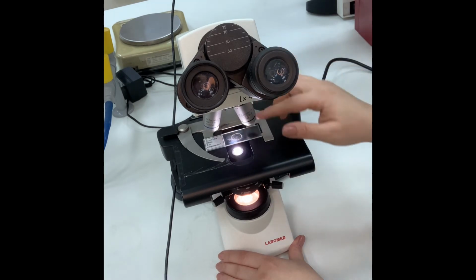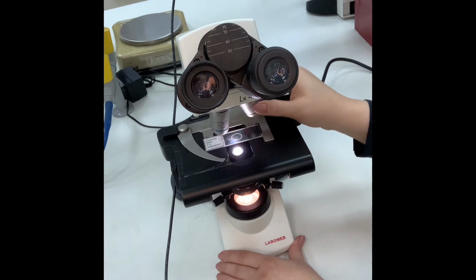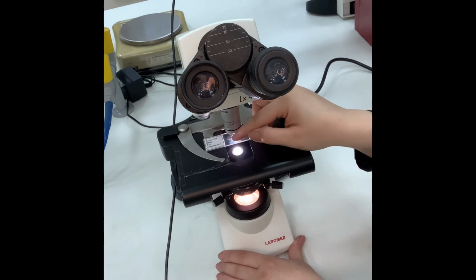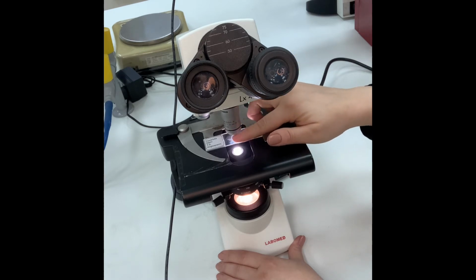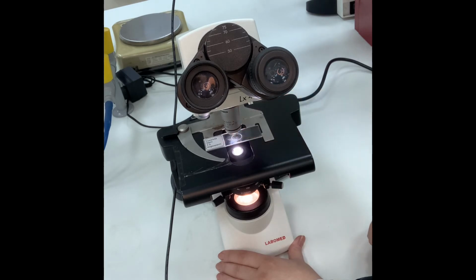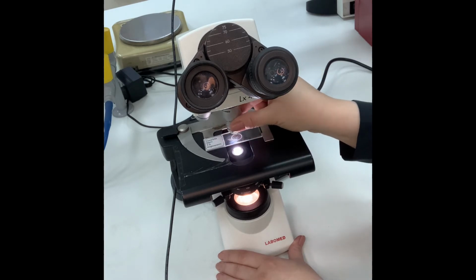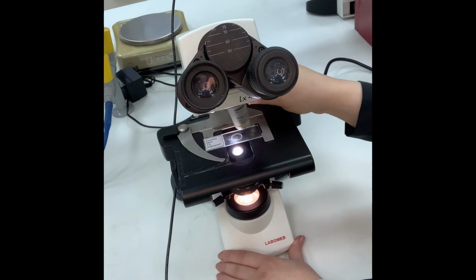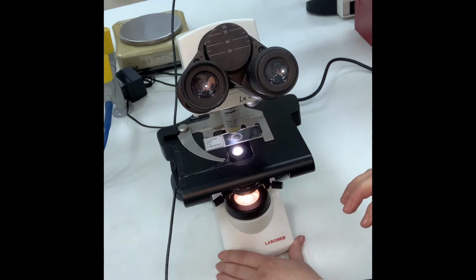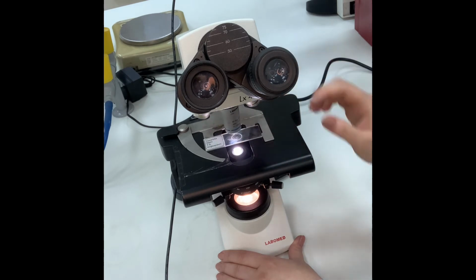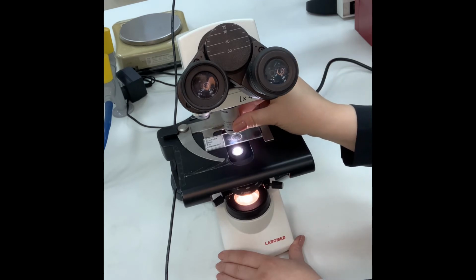But when you use the 100, I have to use a certain oil, just one drop on top of the slide, because objective 100 will touch the slide. And that will cause friction and we will break the slide. So the oil will facilitate the movement of objective 100 only while using objective 100, okay? But for 4x, 10x, 40x, I can move the revolving nose piece freely without even touching the slide. But for 100, it will touch it.